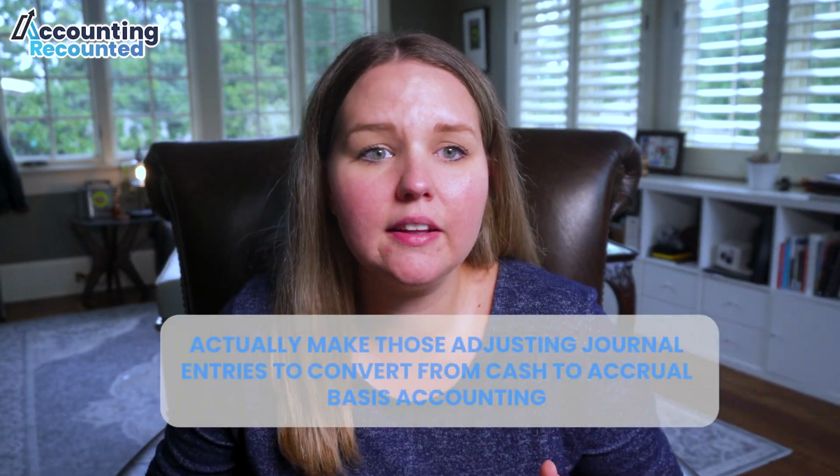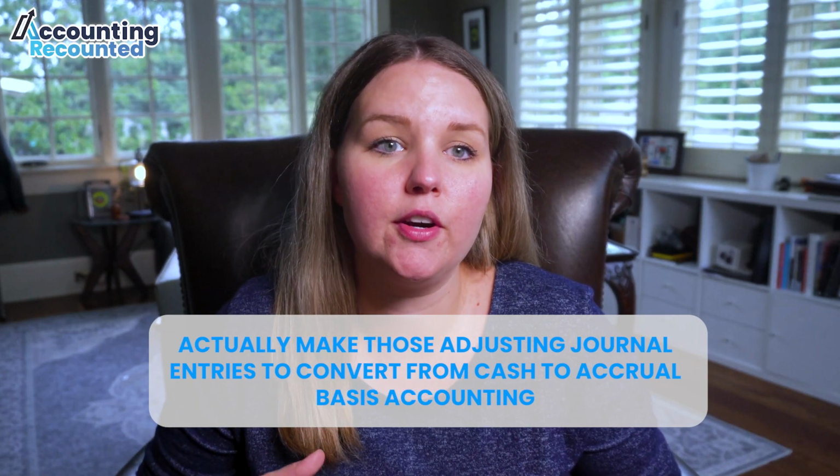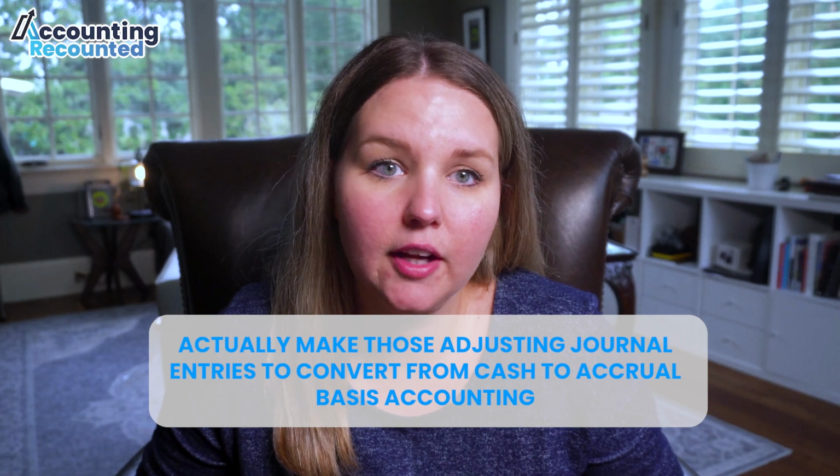And then finally, you will have to actually make those adjusting journal entries to convert from cash to accrual basis accounting. Under the cash method, a sale made where payment has not been received would not be recorded on your accounting records. So under the accrual method, the sale will be included as revenue with a corresponding accounts receivable that will remain on your books until the cash payment is received. So you'll have to make entries like that to get everything correct.